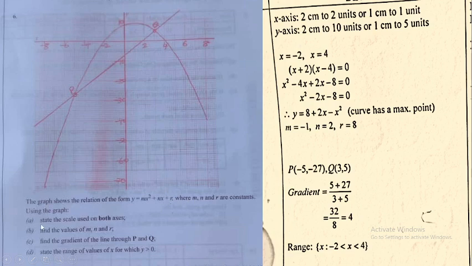So you have to use the graph to state the scale used on both axes. That's the first question we are asked. You have to state the scale that is being used. Of course, it's very obvious. This graph is a standard WAEC graph. On the x-axis, we have from 2 to 4, 4 to 6, and 6 to 8. You can see that 2 centimeters represent 2 units on the x-axis.